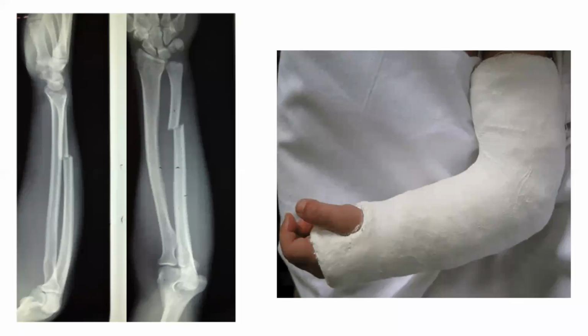It is mildly displaced. It is displaced towards the posterior side.